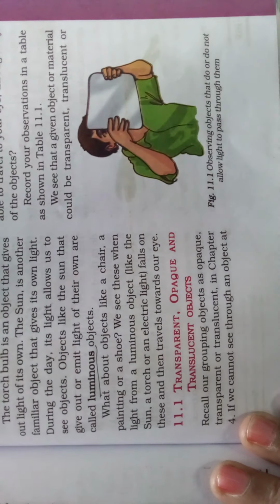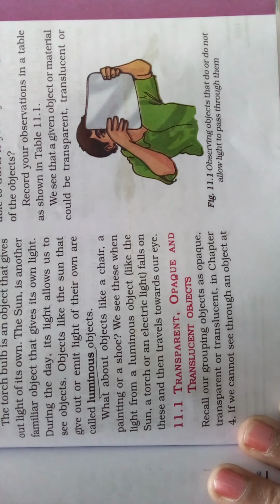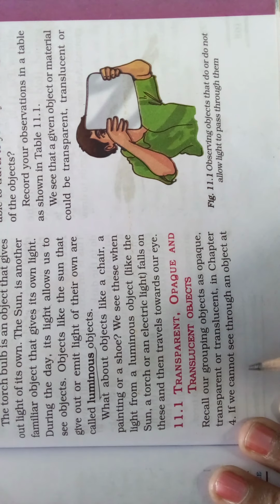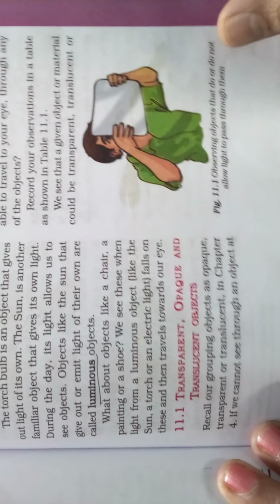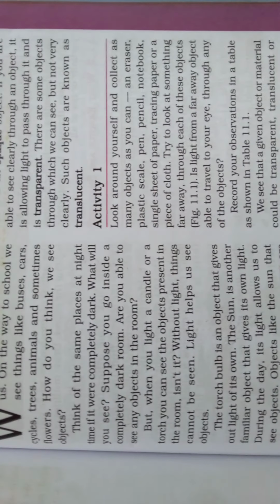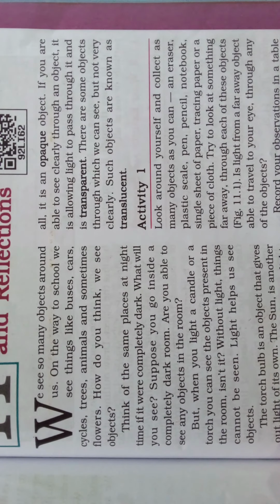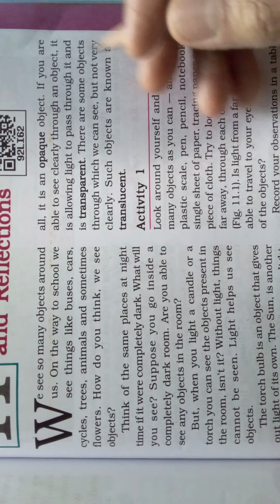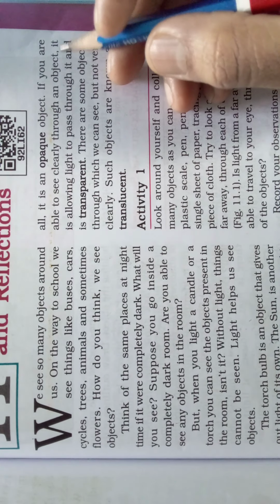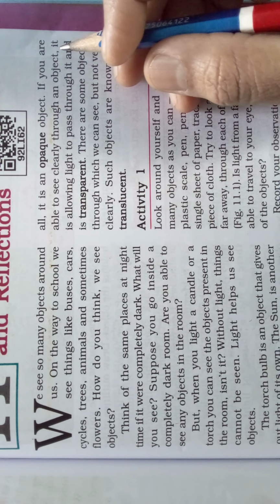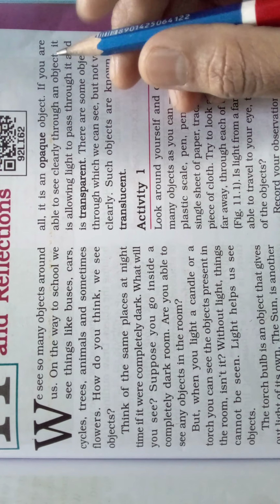See, come, we will see about that. In our previous chapters we saw the properties of materials. In that we saw transparent, opaque and translucent, no? If we cannot see through an object at all, it is an opaque object. We cannot see anything through an opaque object. That we saw in our previous chapters, no? Wood, for example. Through a wooden panel, we cannot see the things on the other side.